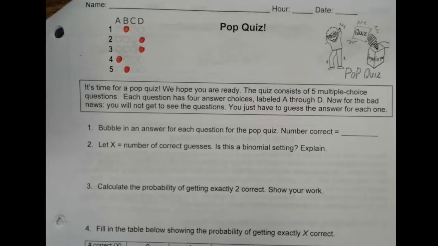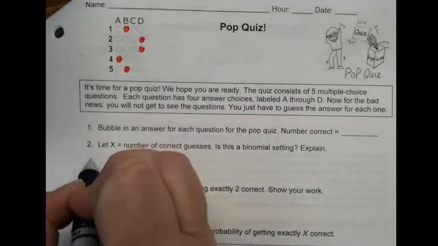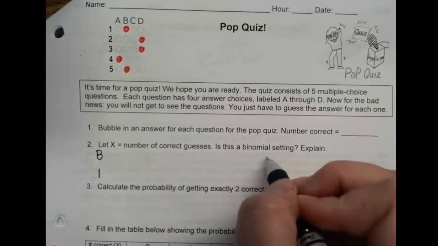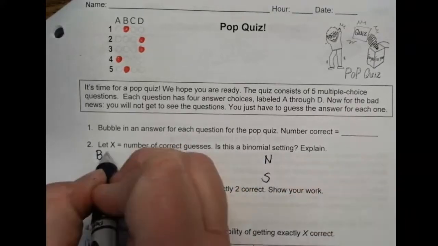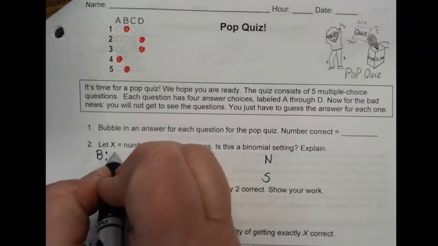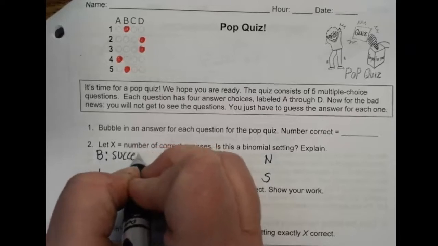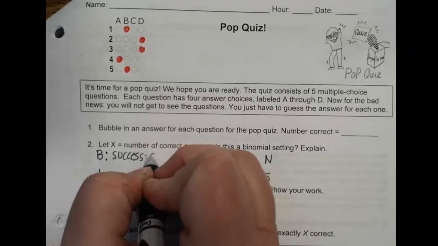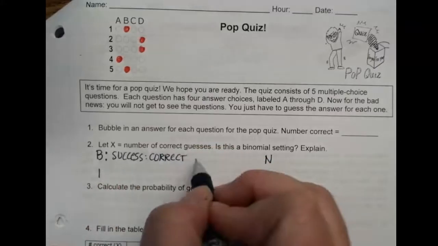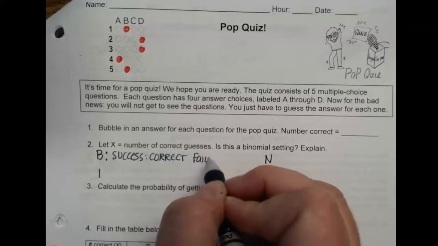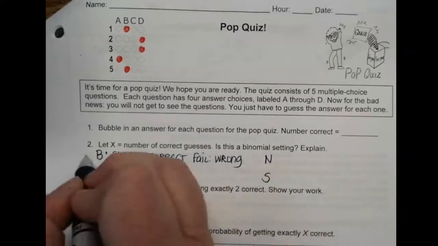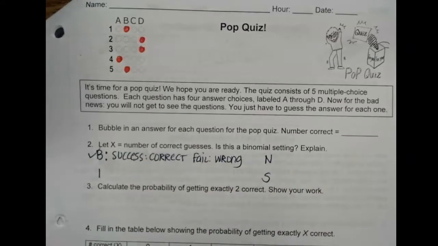Is this a binomial setting? So let's take a look. That's our BINS, remember? B-I-N-S. So is this binary? It is, because a success would be a correct answer, and a fail would be a wrong answer. So we're good there. We have a binary scenario.